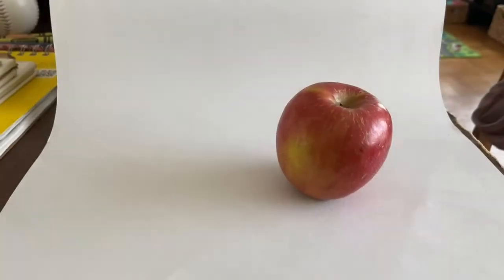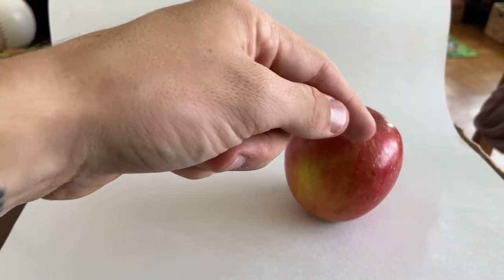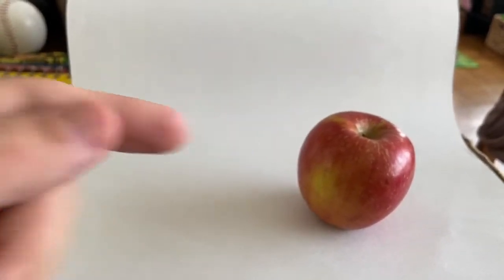So when you place your apple down on the surface, try to take a look at where the shadows are. My light in this room is coming from over there, from my window. So my apple is lit like this. So you can see my highlight right here because my light is coming from that direction.